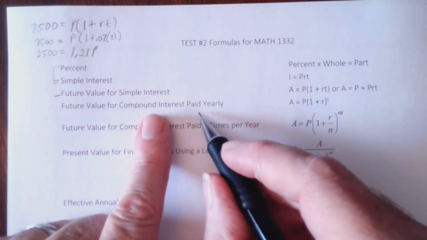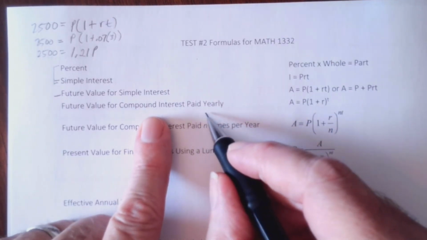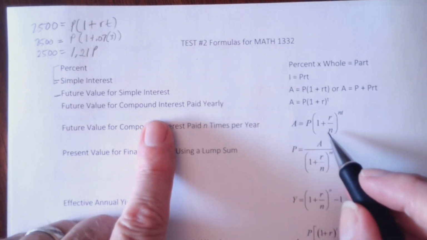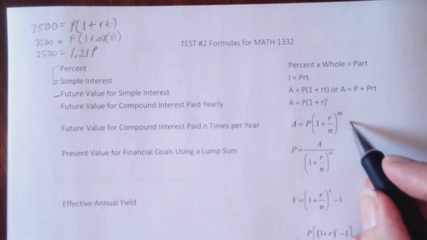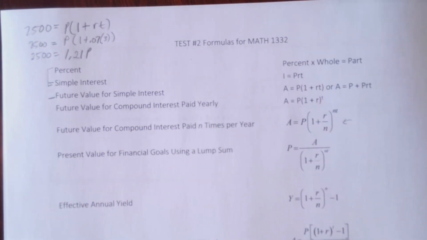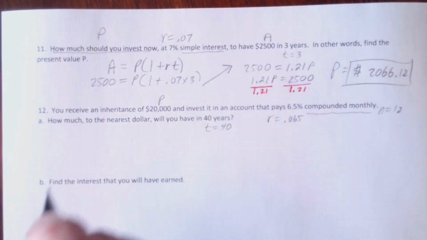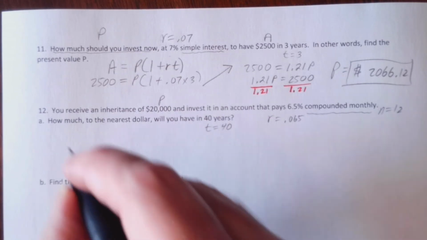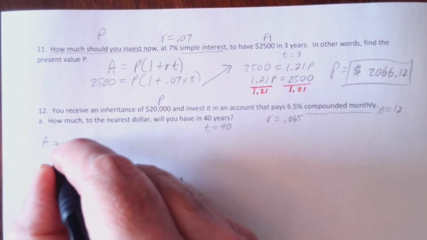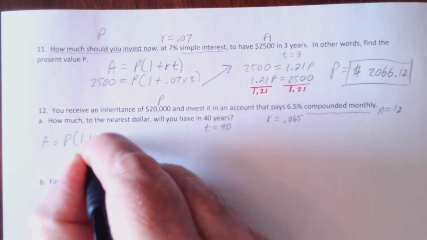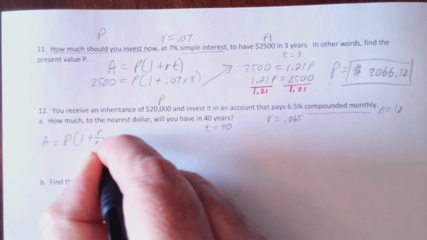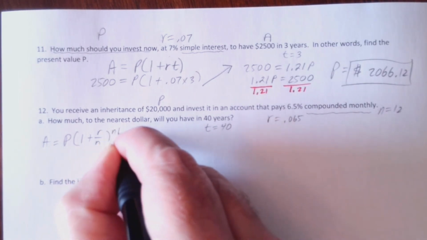Now, if it was paid once a year, we would have used this formula here. So this is the one we're going to use. So we have A is equal to P times (1 plus R over N) to the NT power.